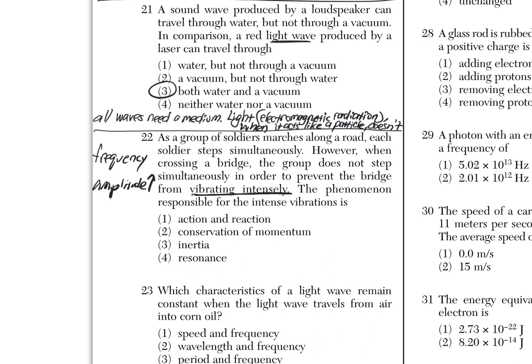increases a whole heck of a lot. When all of a sudden, because of the way that the bridge is being disturbed, the amplitude increases a whole heck of a lot, that is a resonance effect. It's not inertia, because inertia is mass, and if anything, inertia is also a resistance to a change in motion. Inertia would resist intense vibrations.